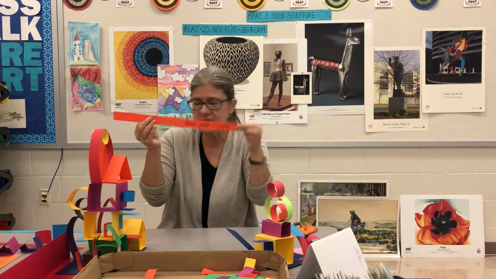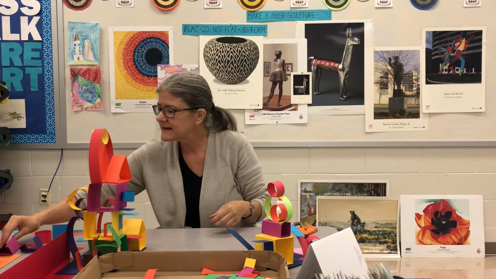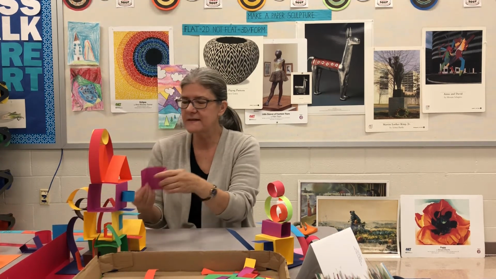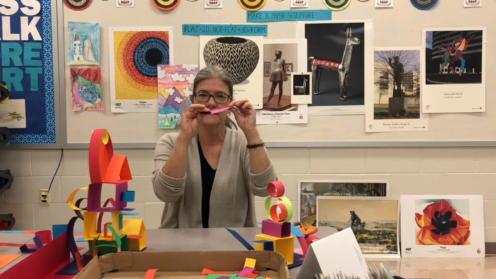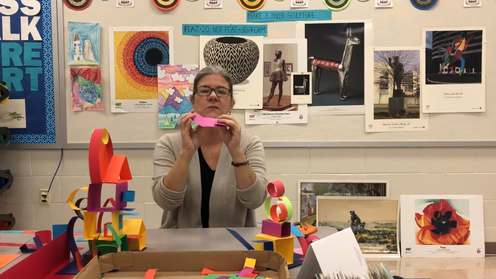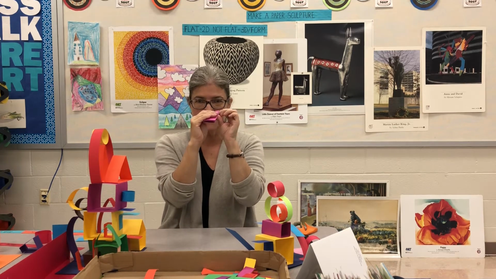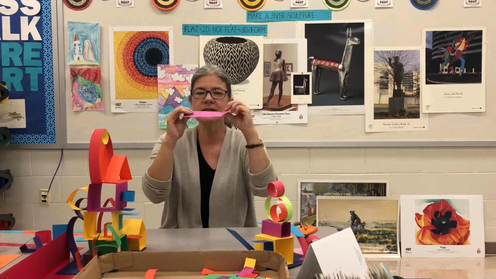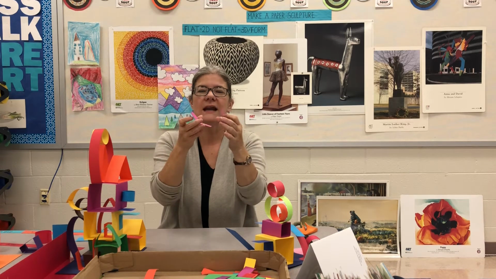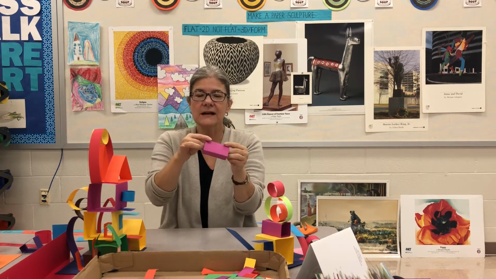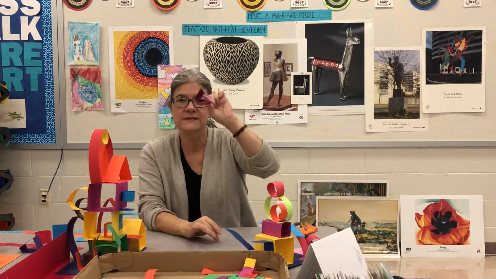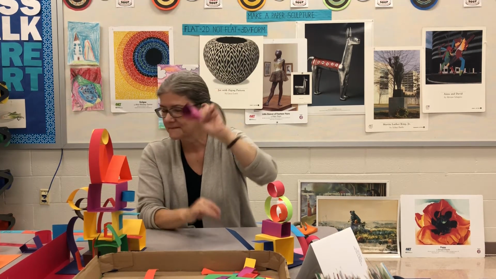There's more than one way to do this. If I take a paper, I've already got this one made, but I make three folds. Watch. 1, 2, let me go this way. 1, 2, and 3. That's 3 folds. When I overlap it and glue it, I will get a triangular prism like that.